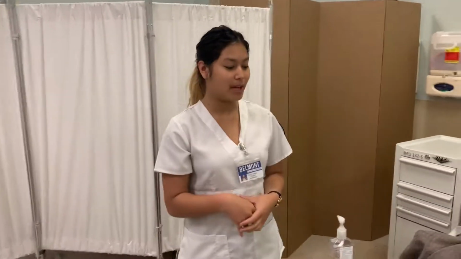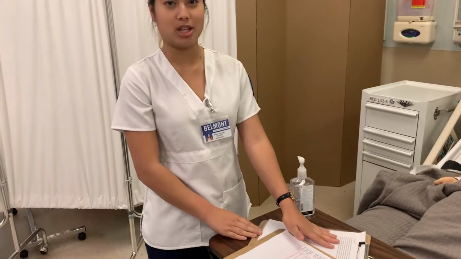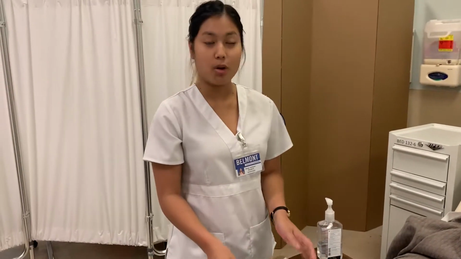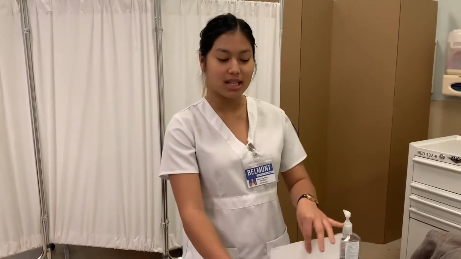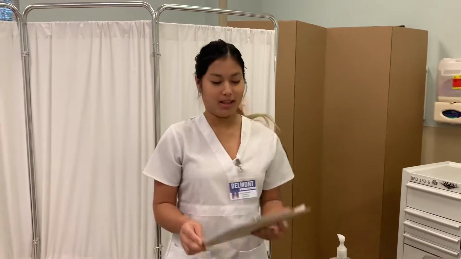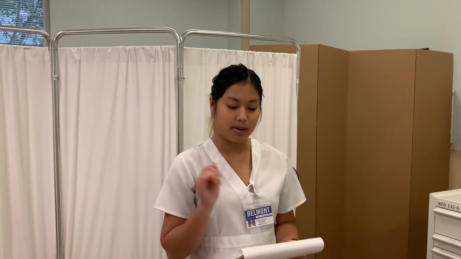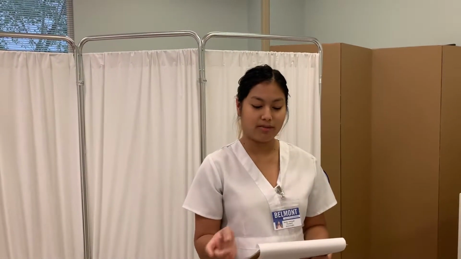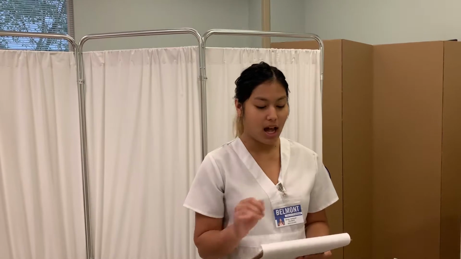Before I would even enter the patient's room, I would go over the history of why the patient was admitted and then go over the provider's orders for the medications that are to be administered today. So I would grab the clipboard and then check the provider's orders. Here we've got Wheeler Jamie, date of birth 10/31/1947.